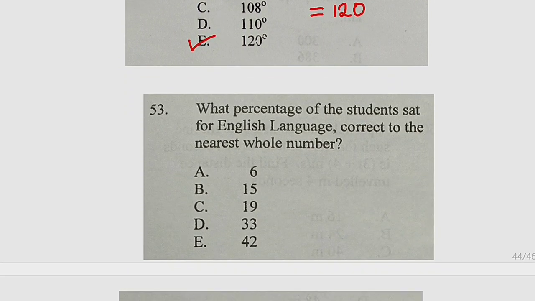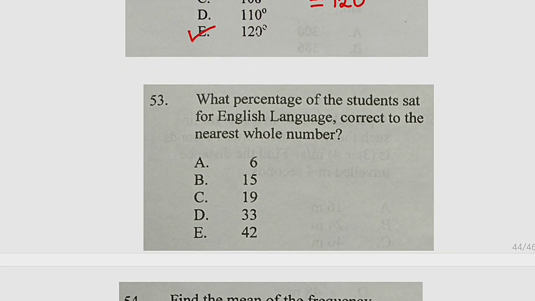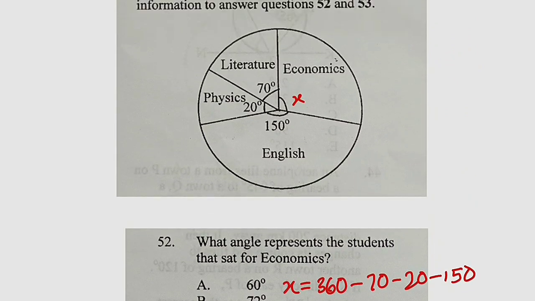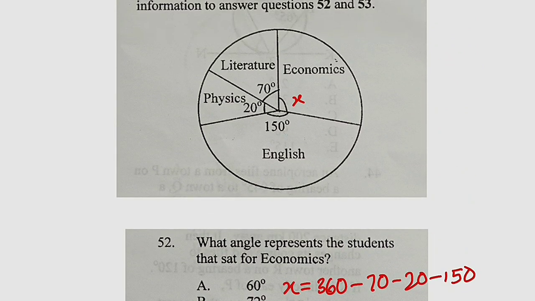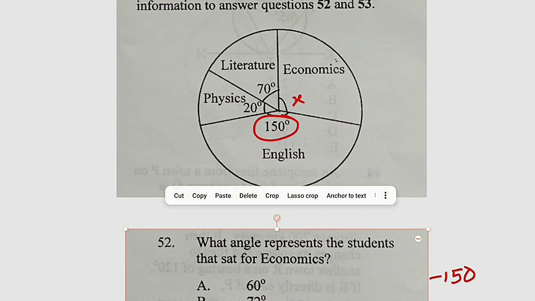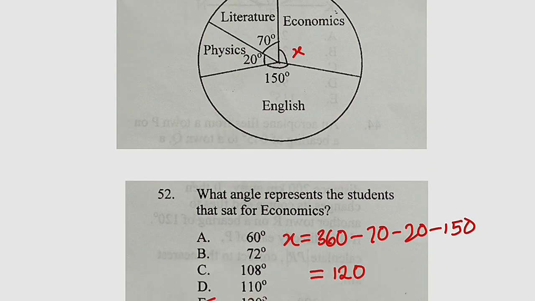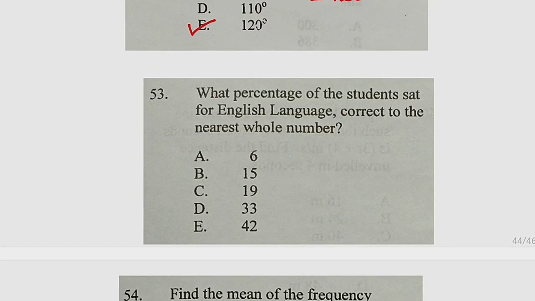Question number 53. What percentage of the students sat for English language? Correct to the nearest whole number. All right, let us look at it. The angle representing English is 150. So to find the percentage, we're going to take that angle, which is 150. We divide it by the total, which is 360. Then we multiply by 100. So I'm going to take 150 divided by 360. Then we multiply by 100.